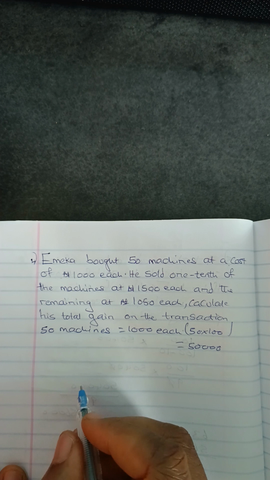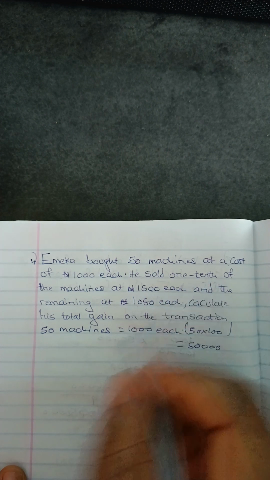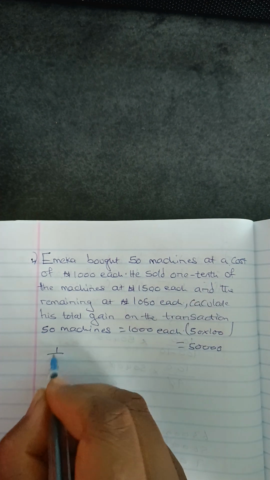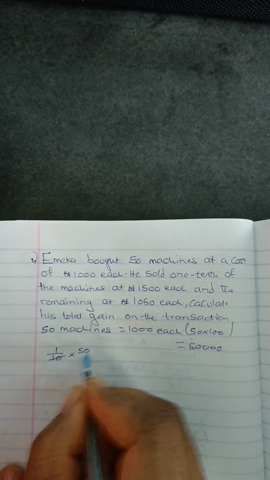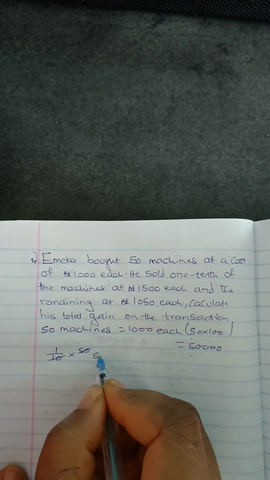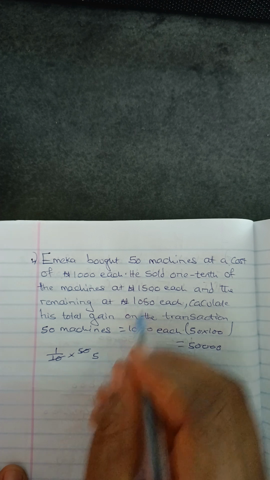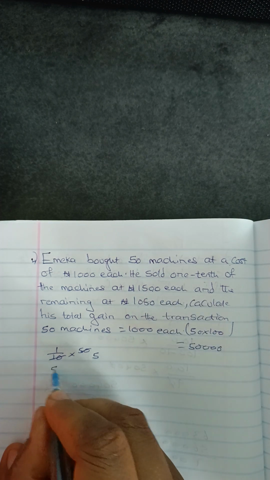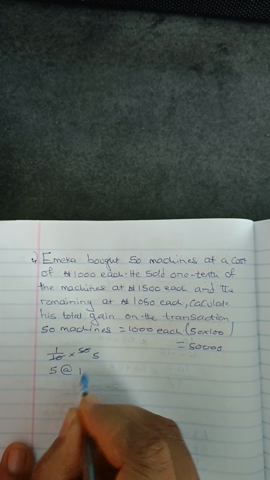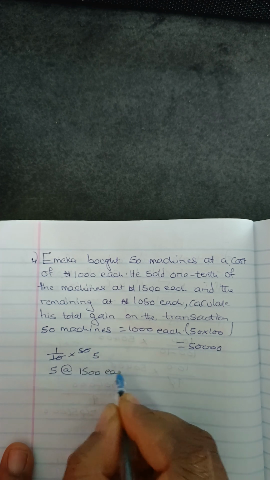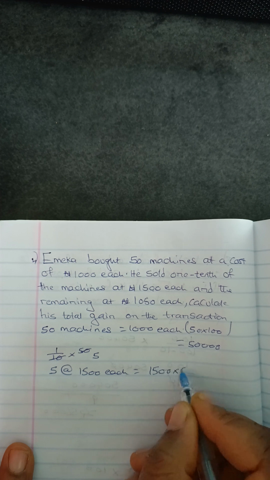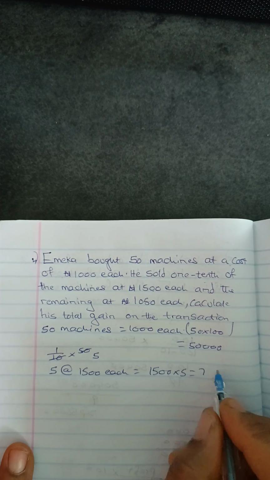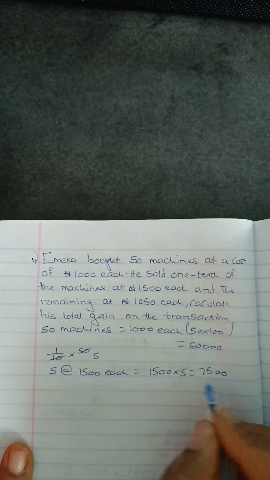Now they said he sold 1/10 of the 50, which means he sold five. So he sold five at 1,500 each, which is equal to 1,500 times 5, which is equal to 7,500.